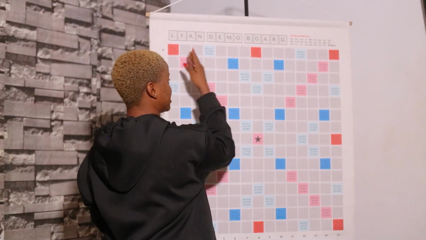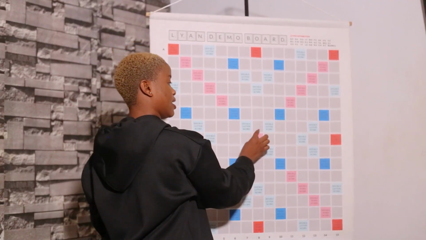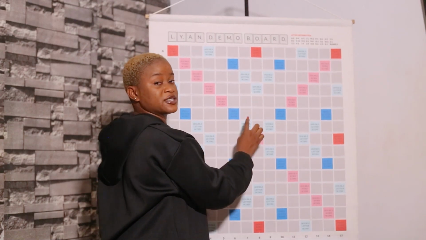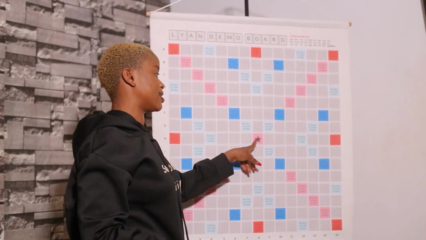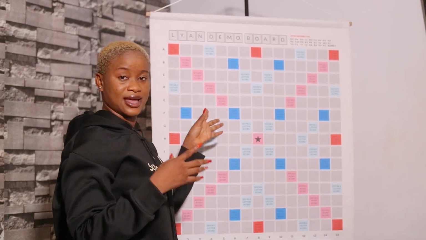We have 15 rows and 15 columns. Definitely there will be a midpoint. So this is the midpoint of this board, and this place is starred, and you can see that this is the only place that is starred in this board.